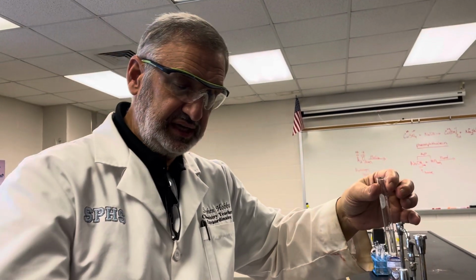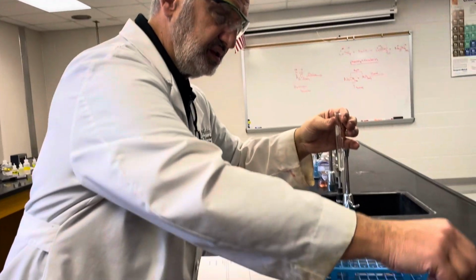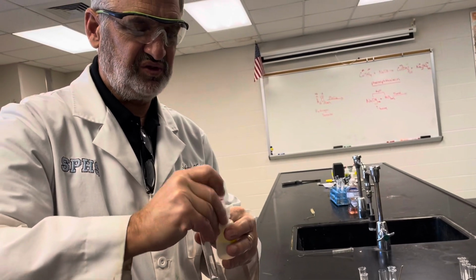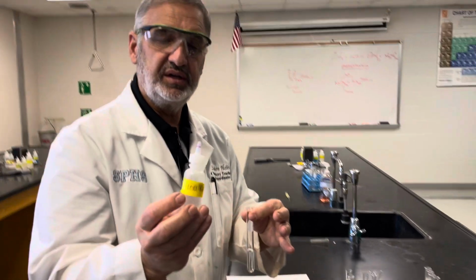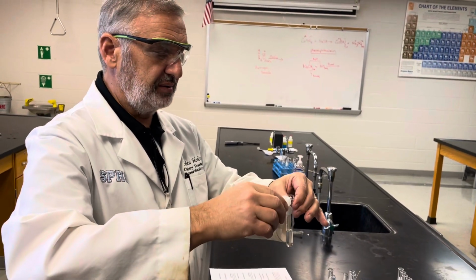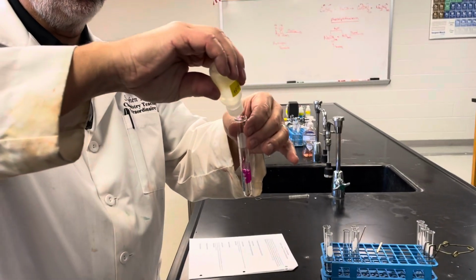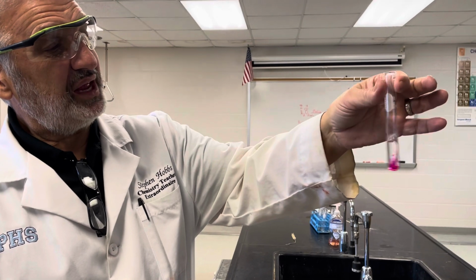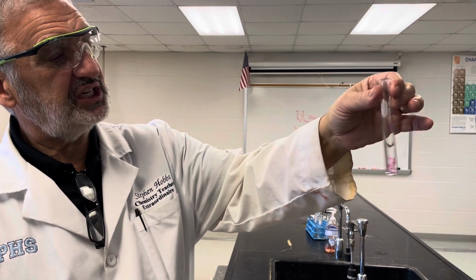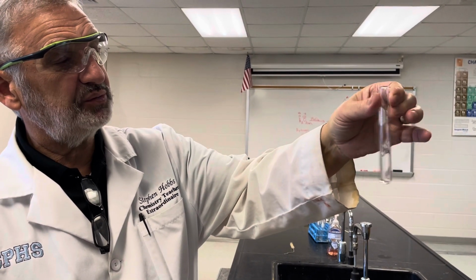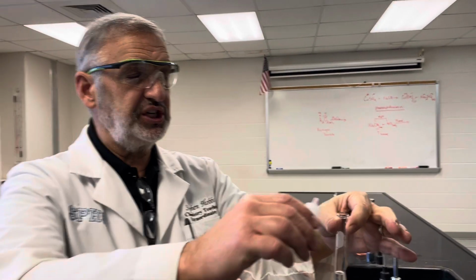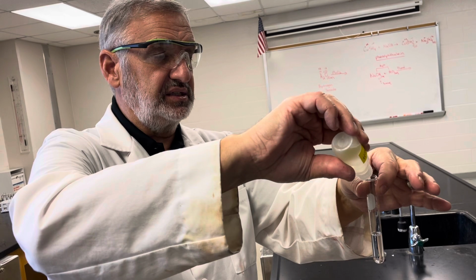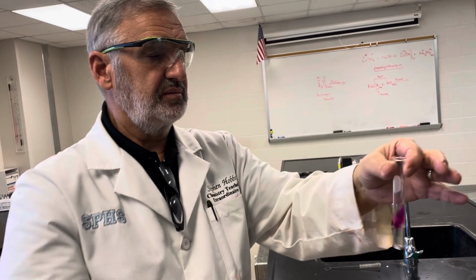Now I'm going to take some NaOH. It's the same strength, so I'm going to pour a whole bunch in. Okay? Now the H pluses from the acid are seeking out the OH minuses from the base, and where there's a bunch of OH minus, it turns that magenta color. But now there's more H pluses than there are OH minuses, so I'm going to add a little bit more.